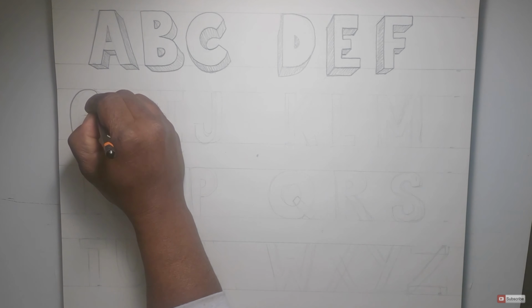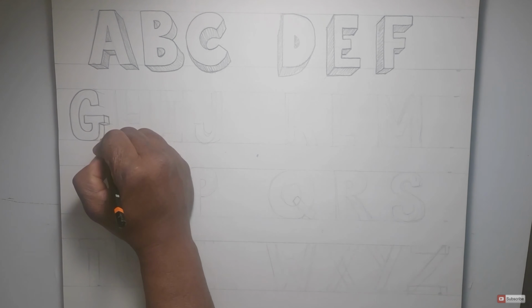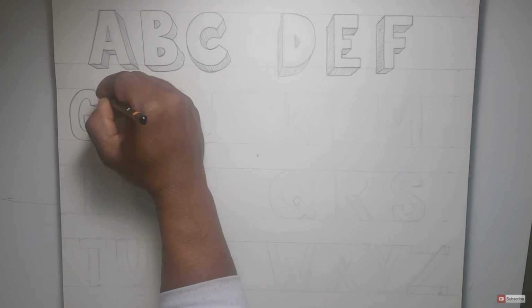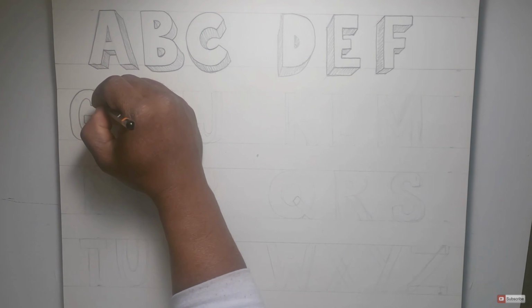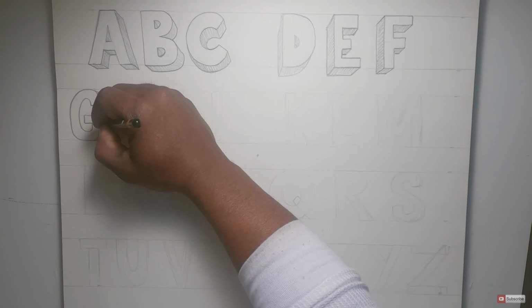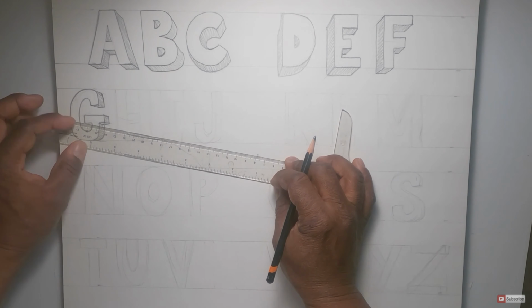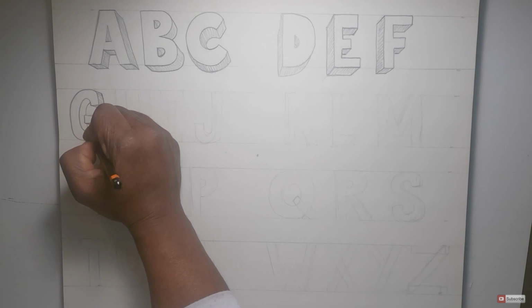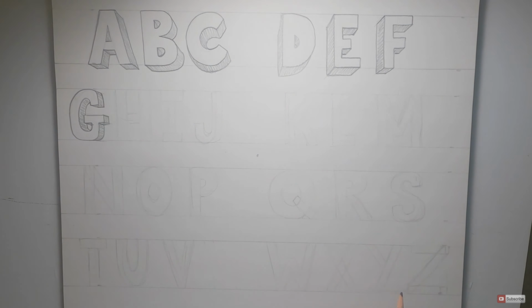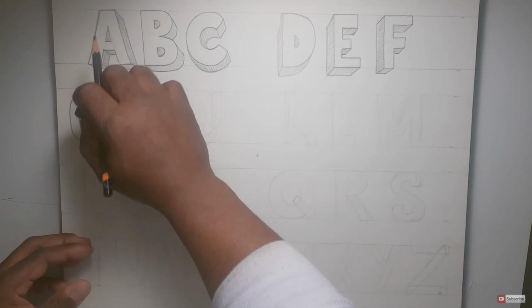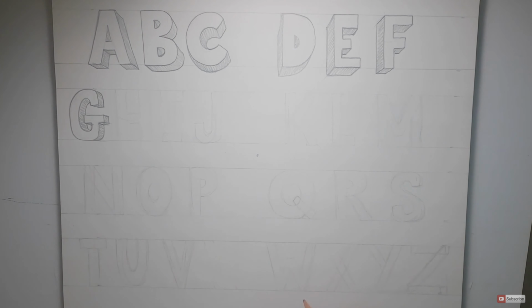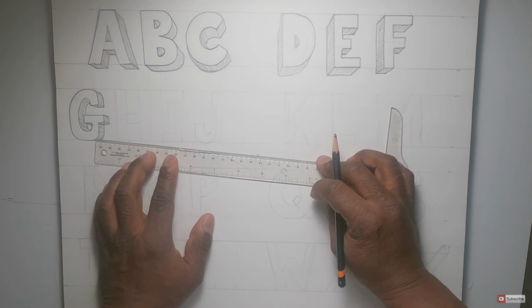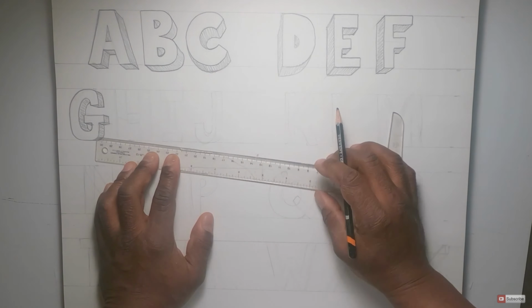Getting that G in place. It's coming together. Just getting a little erasing in here. Getting my lines in.